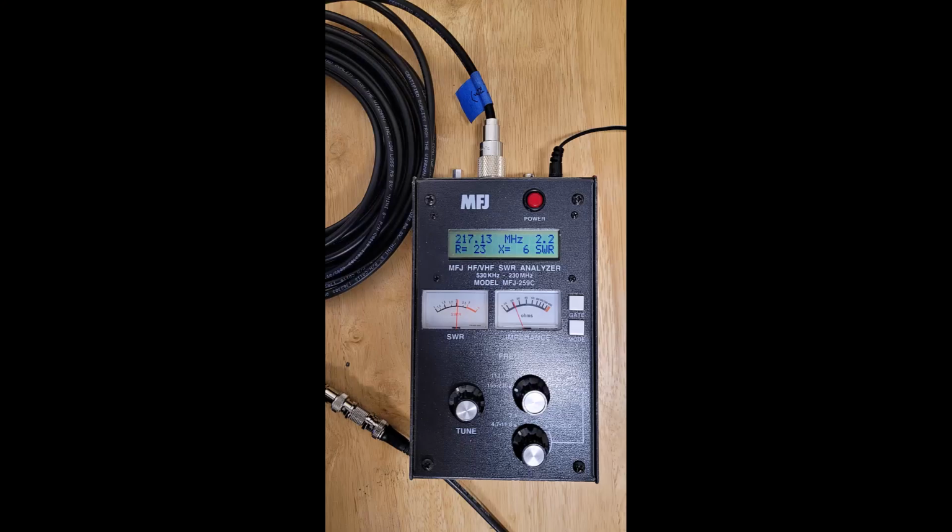Next question, which of the following must be connected to an antenna analyzer when it's being used for SWR measurements? The answer is the antenna and feed line both have to be connected if you're going to measure SWR. If you want to measure just the impedance of the feed line, you can have just the feed line connected. The antenna analyzer also has the ability to measure impedance of the feed line. But if you want to measure SWR, you connect the feed line and antenna to the antenna analyzer.